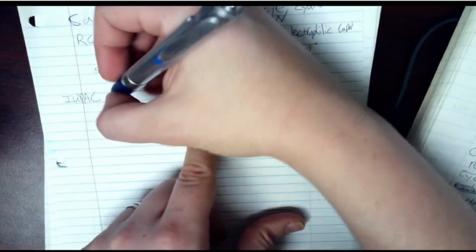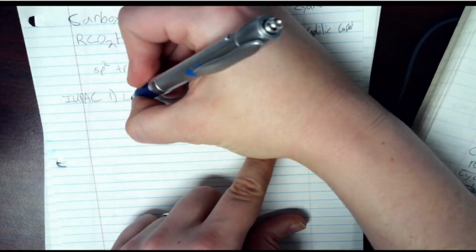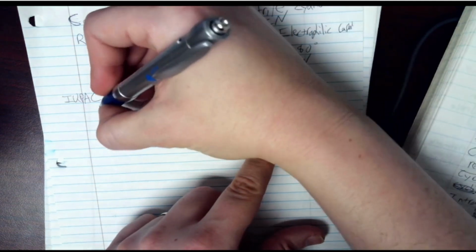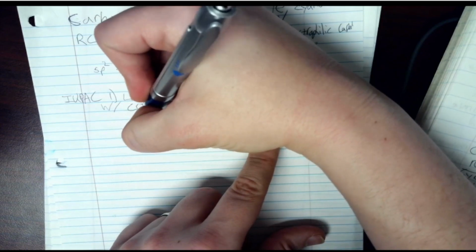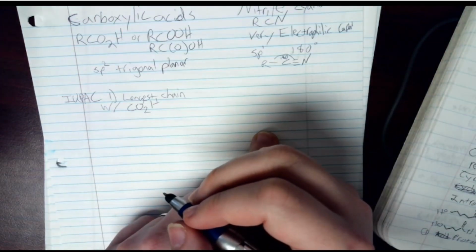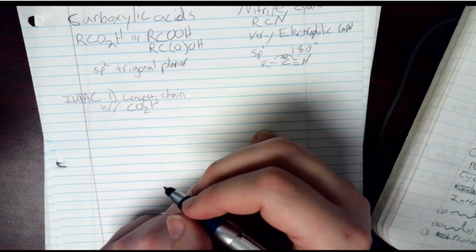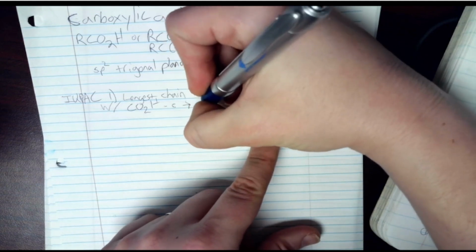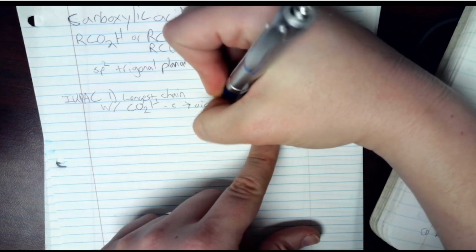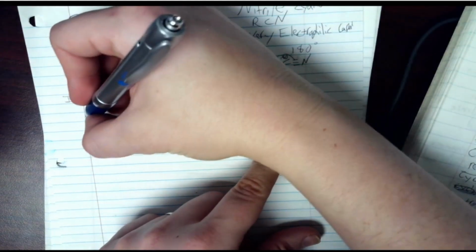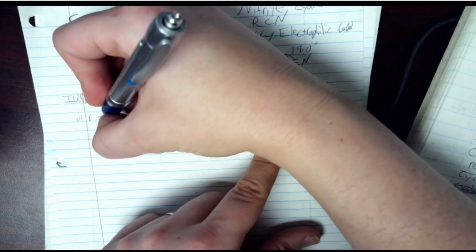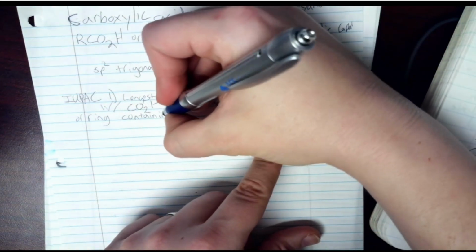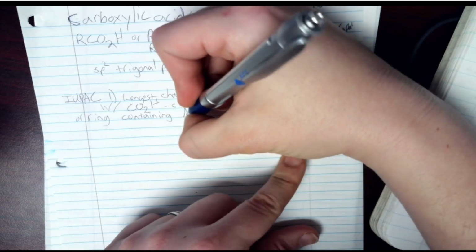So we're going to find the longest chain with the carboxylic acid, with the CO2H, and then the e of the ane goes to oic acid. Or find a ring containing the acid.